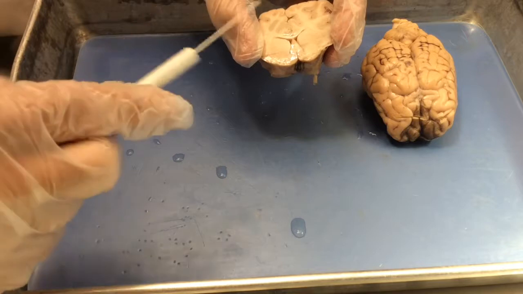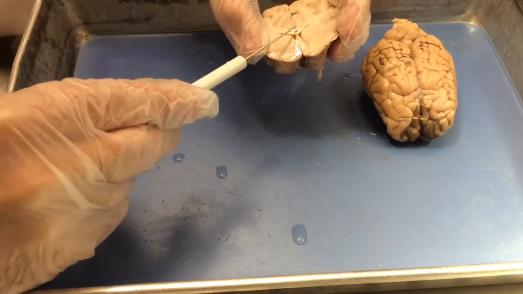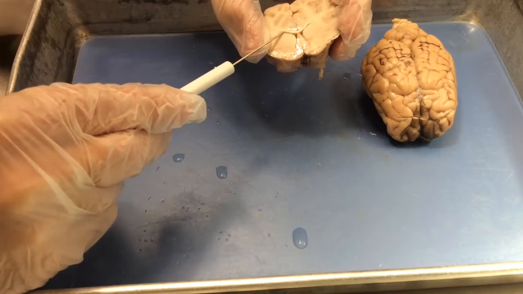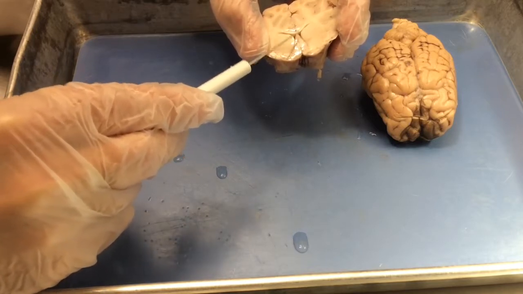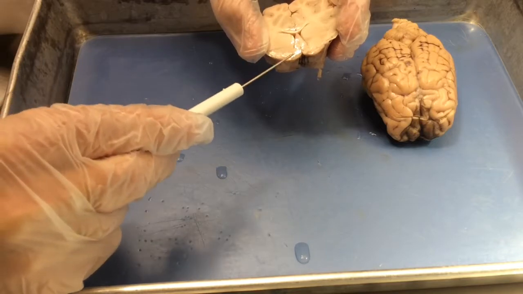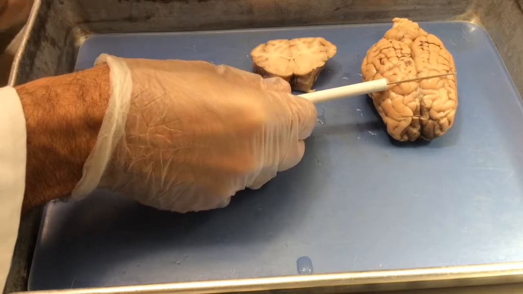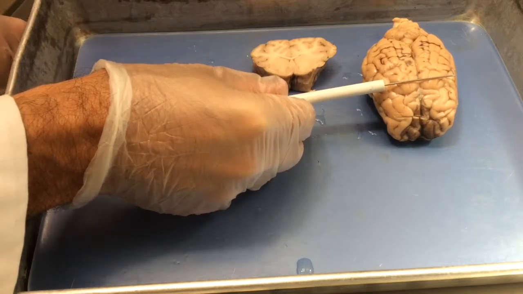So on this anterior forebrain section, we have cerebral cortex, including the cingulate lobe, the corpus callosum, the lateral ventricles, the basal ganglia, and the internal capsule. And again, that plane of section is made right about here at the beginning of the parietal lobe.